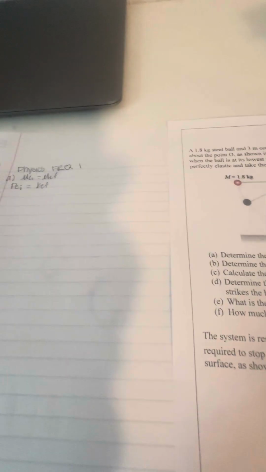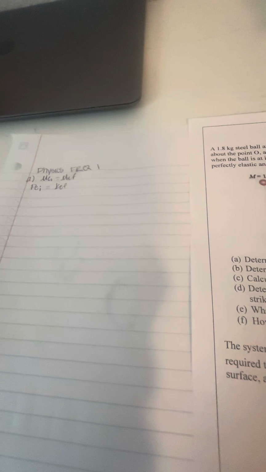Hello, Mr. Long. So in part A, we can begin by setting up the conservation of energy. So MEI is equal to MEF. MEI breaks down to initial potential energy, and MEF breaks down to KE final at the point 25 degrees below the initial release point.